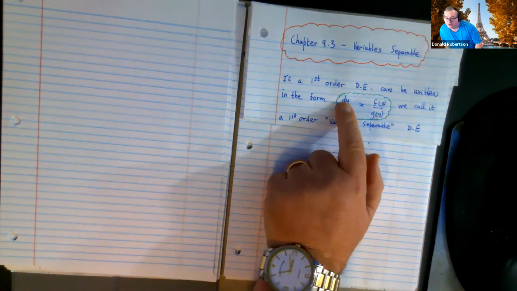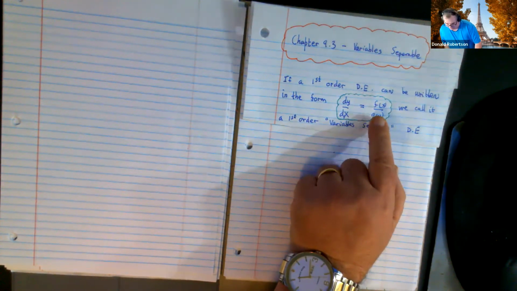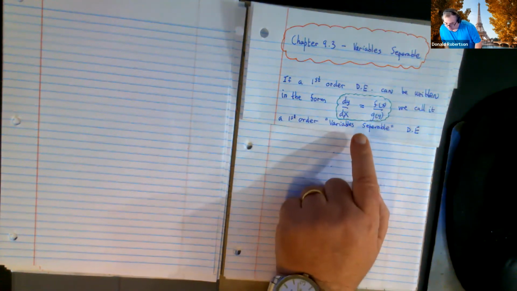Notice how it's written. dy by dx equals a fraction. And on the top, it's some function of x, right? x cubed plus 1. And on the bottom, it's another function, but a function of y. If your differential equation can be written like this, we call these first order, because it's got first derivative, variable separable, which is quite a good name, right? You can separate the variables, differential equation.